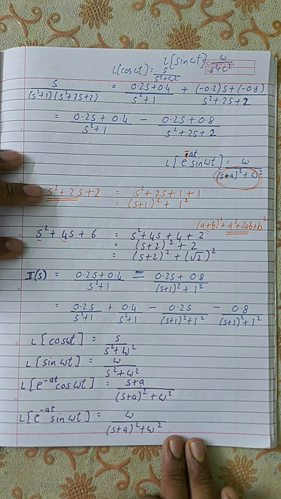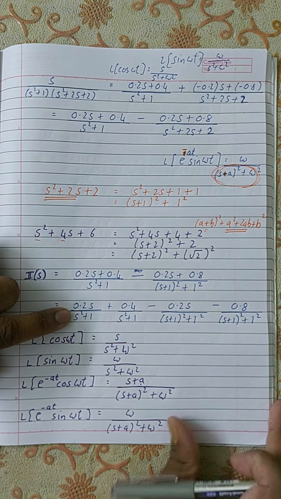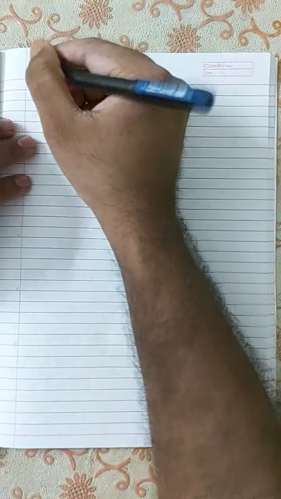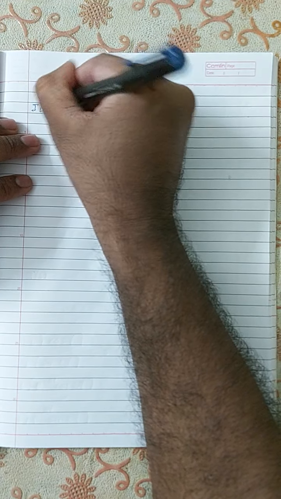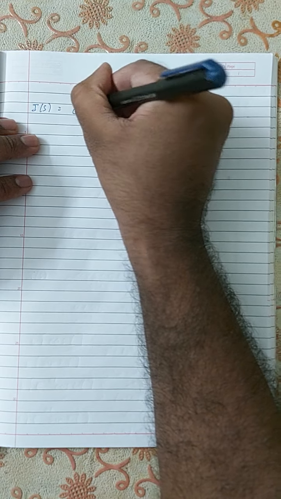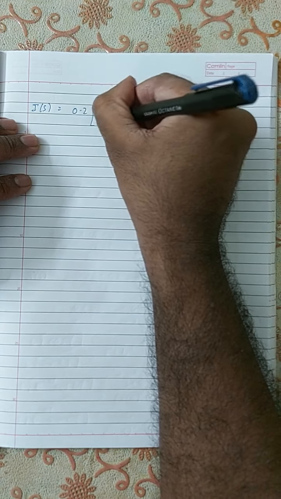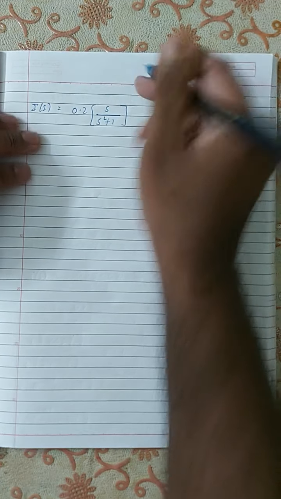So let's do this. This equation won't be a problem, right? I will show you why it won't be a problem. That is, I of s can be written as 0.2 into s by s square plus 1. See, so this won't be a problem.